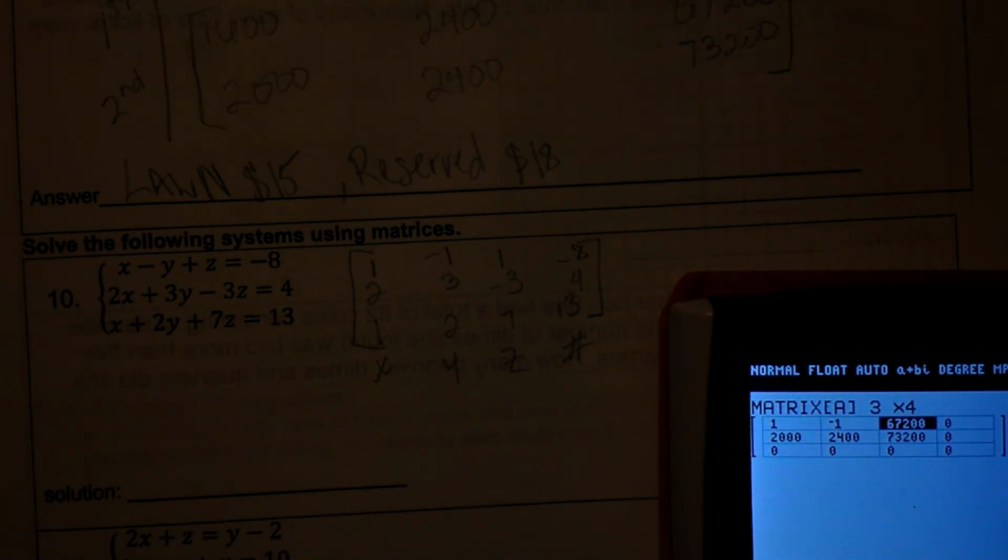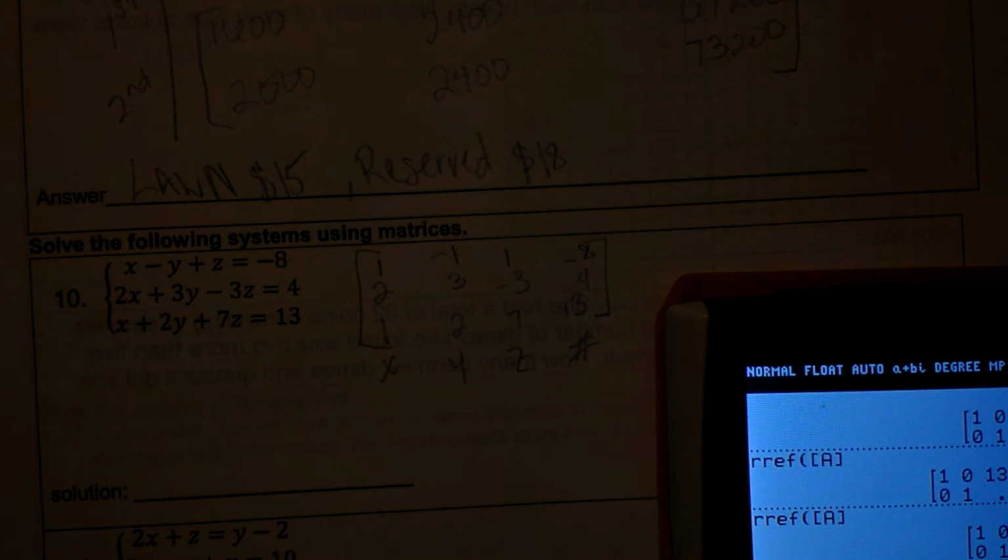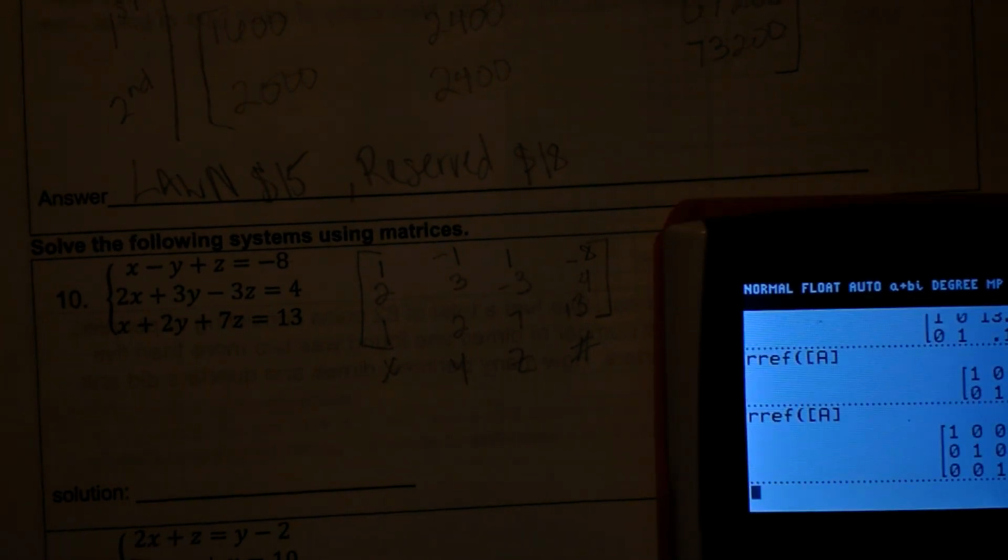1, -1, 1, -8, 2, 3, -3, 4, 1, 2, 7, 13. Go back home. And I get -4, 5, 1.